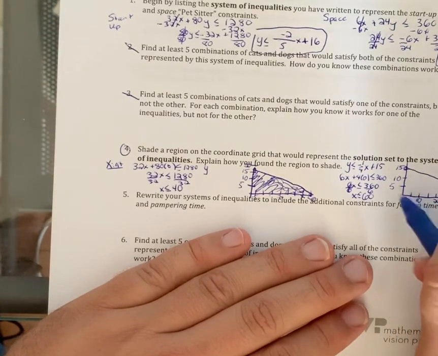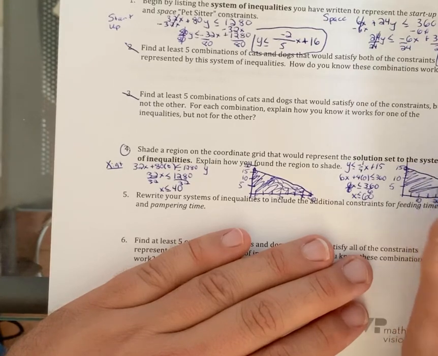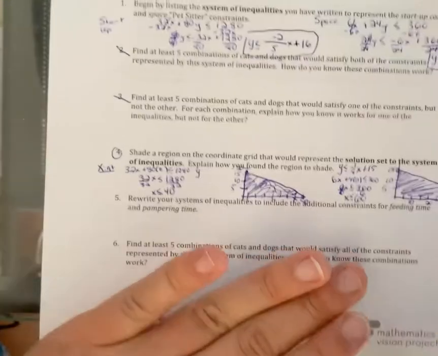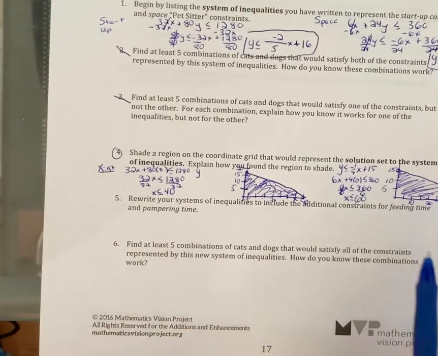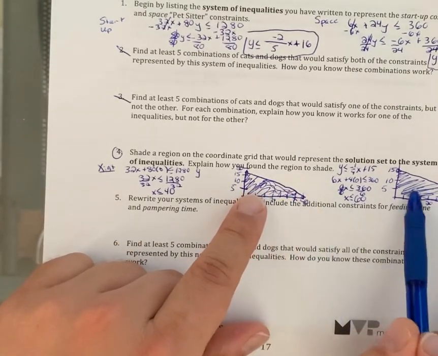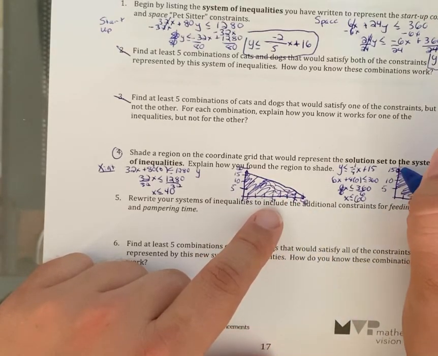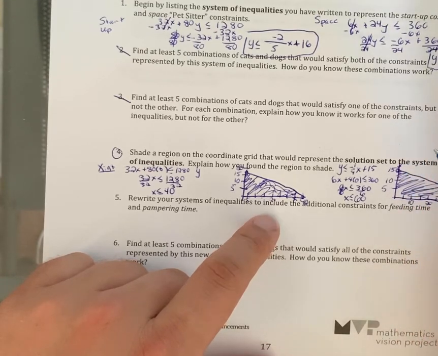And then we need positive values for both x and y, so I would shade in this part. To see the solution region adequately, what I would do is graph with Desmos and see where they overlap. So where both are in here. So really what that would be is part of this from the y-intercept here of 16 and then 40.